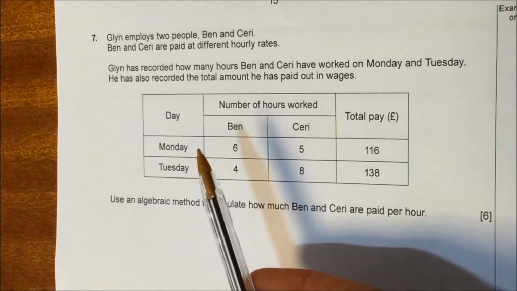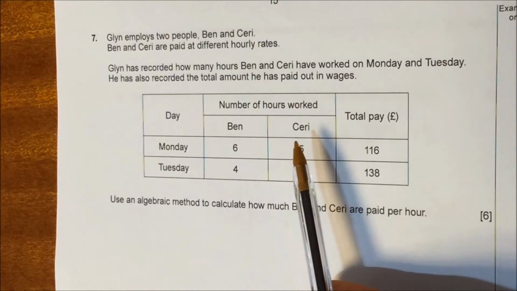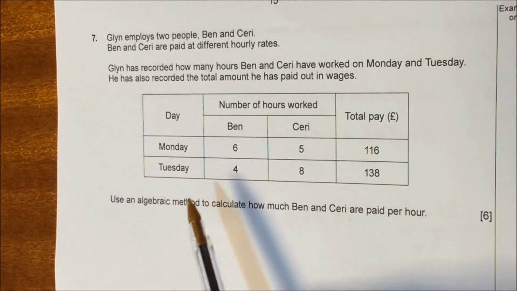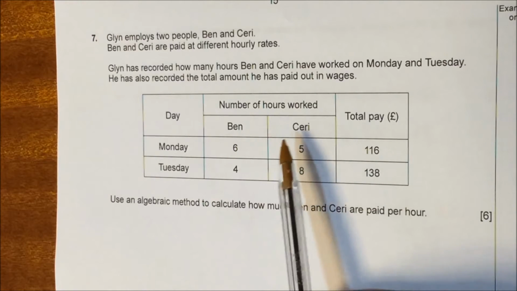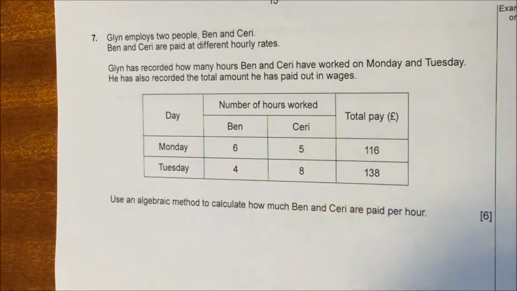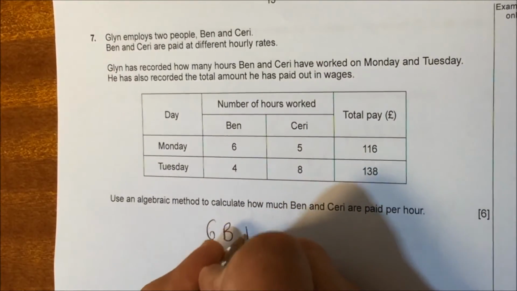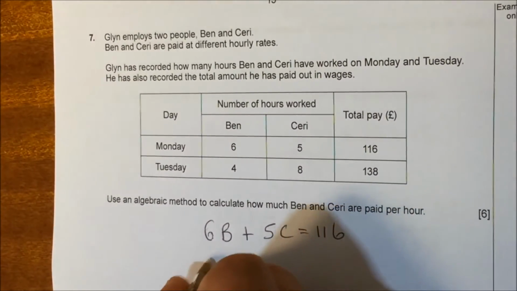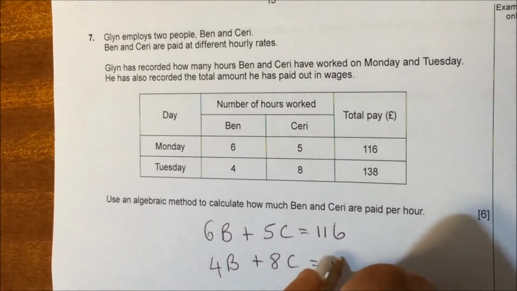Okay, in this question, there are two things we don't know: how much Ben is paid and how much Kerry is paid. So I've got to set up my equations, and because there's two things I need to find, it's going to be two simultaneous equations. If I use B and C to stand for Ben and Kerry, we know that we're in an ice cream firm. So we've got 6B plus 5C is equal to 116. 4B plus 8C is equal to 138.